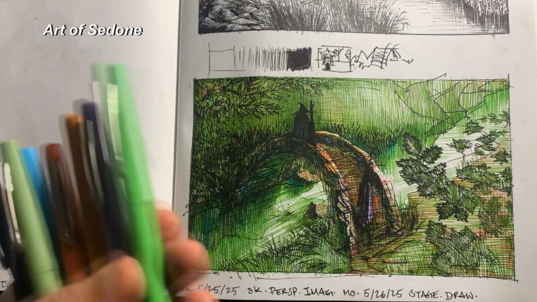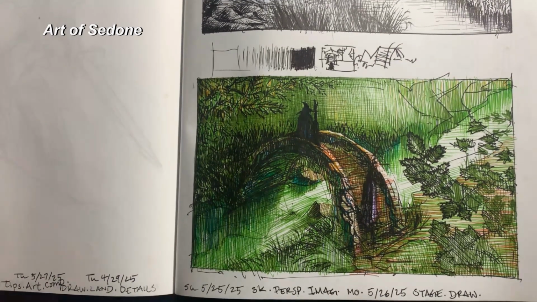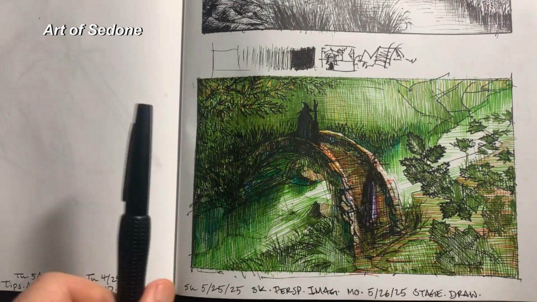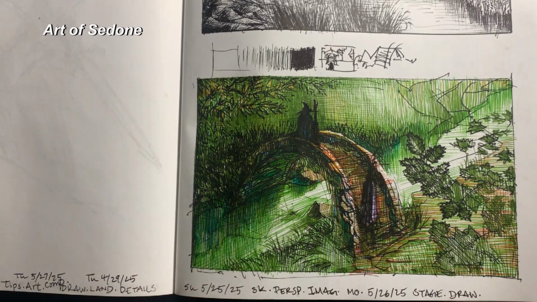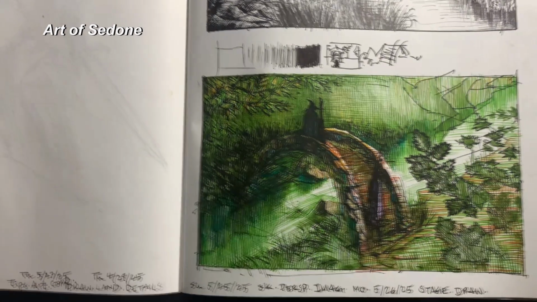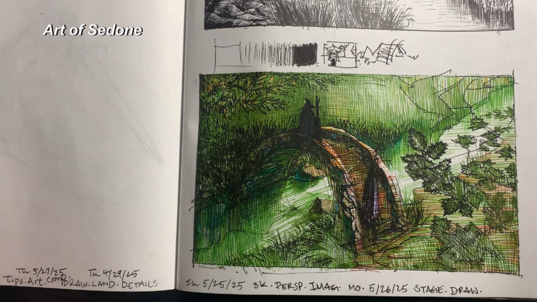all I used were these Papermate pens, because I have them. I bought them a while back, and they're pretty fun. Since I use them all the time, they're pretty easy to use because I'm used to them. But color is sort of its own dimension. It adds another dimension to it, and it's its own thing.